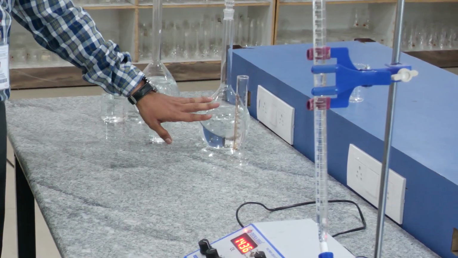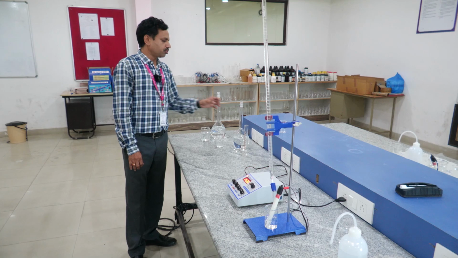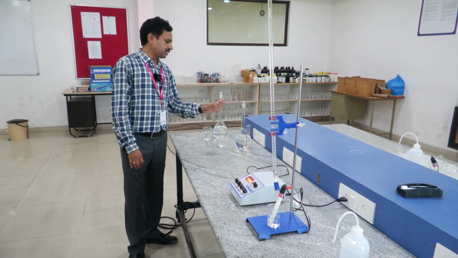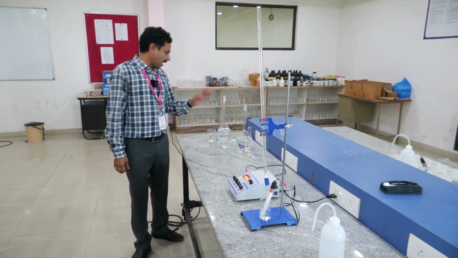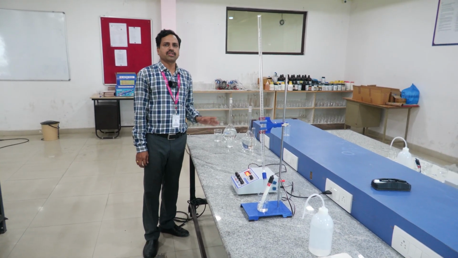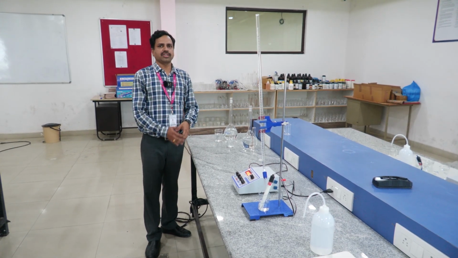By knowing the concentration of NaOH, we are going to estimate the concentration of HCl. This is called acid base titration, also called strong acid versus strong base, since NaOH is a strong base and HCl is a strong acid.